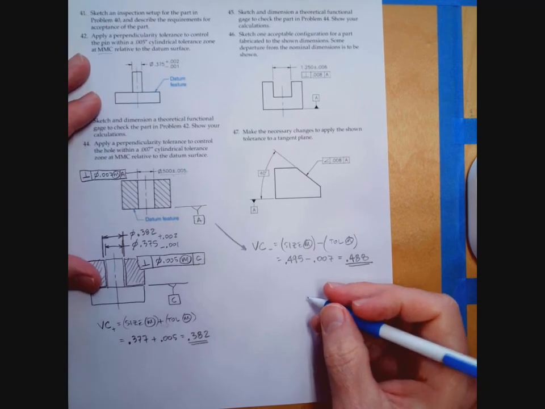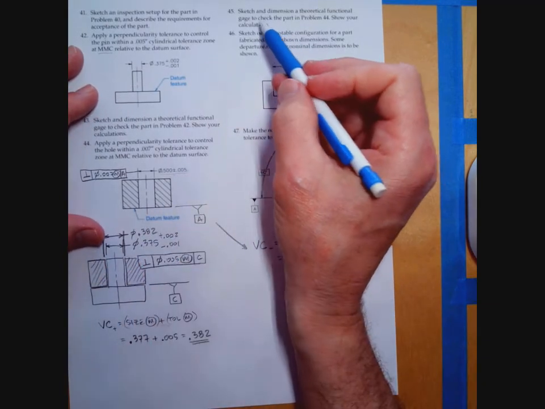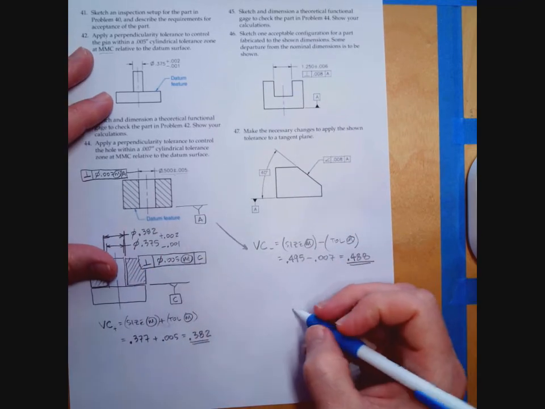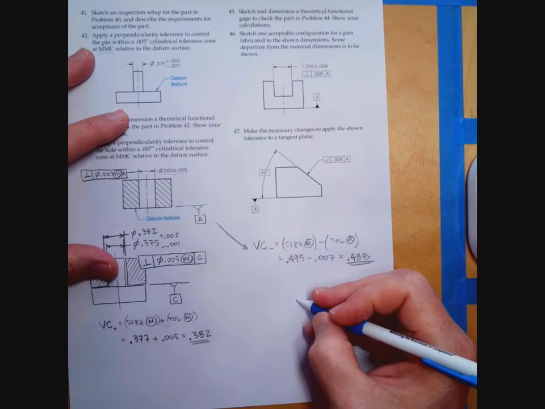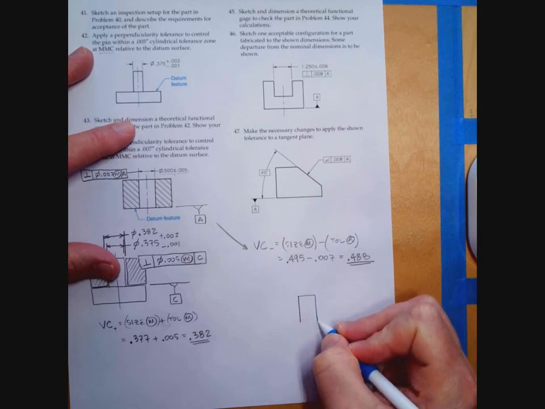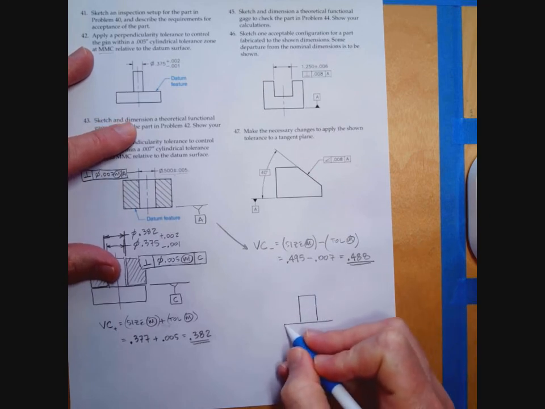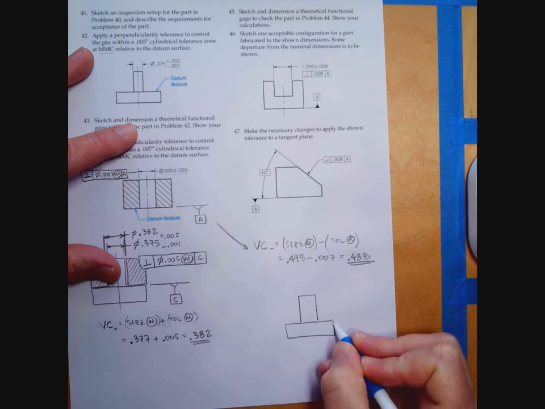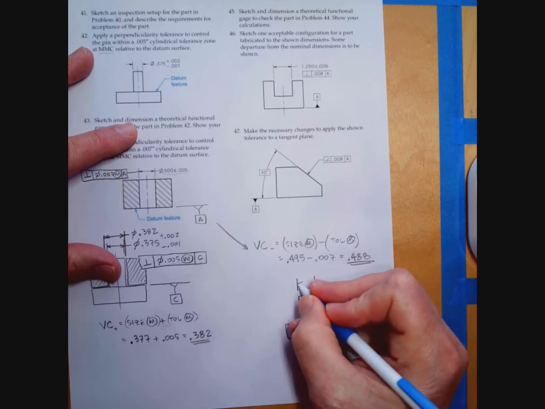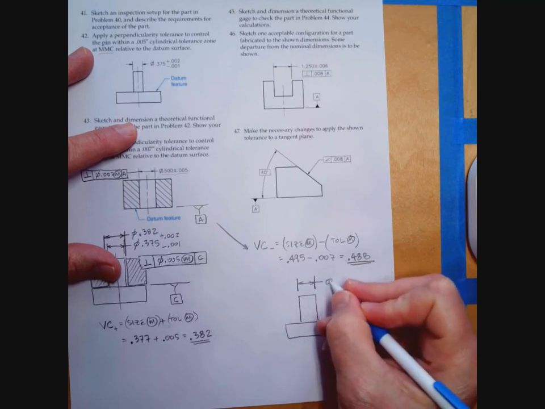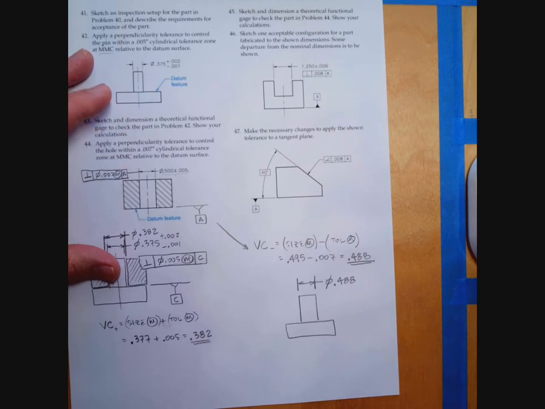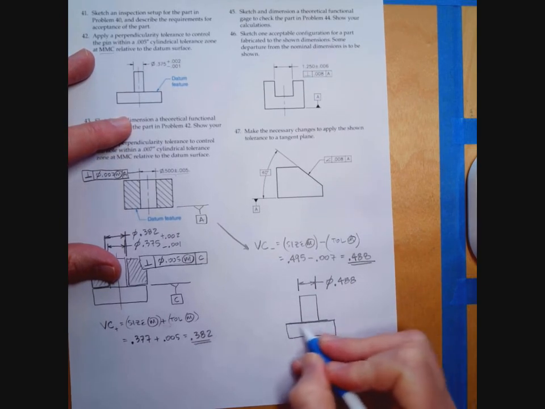And then it says sketch and dimension a theoretical functional gauge. So how would we check this? Well, what we could do is make a functional gauge that looks just like this, right? And this diameter would be equal to 0.488, right? And this would be flat.